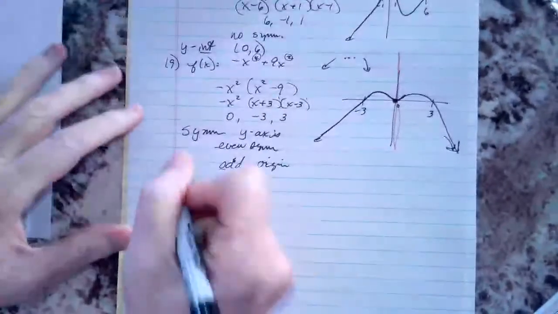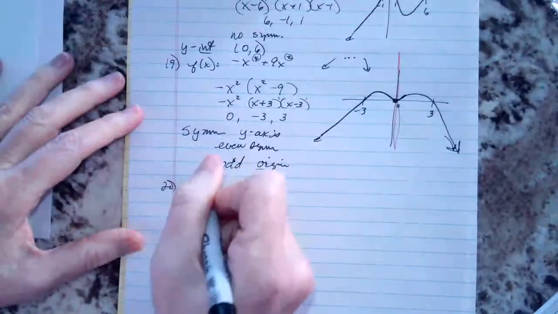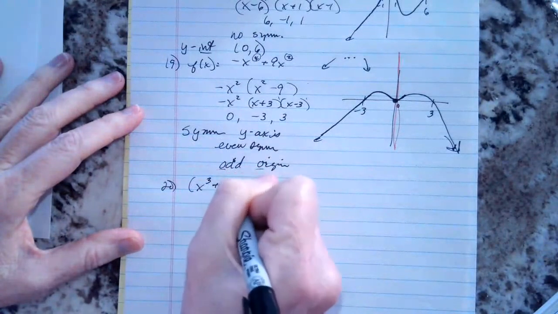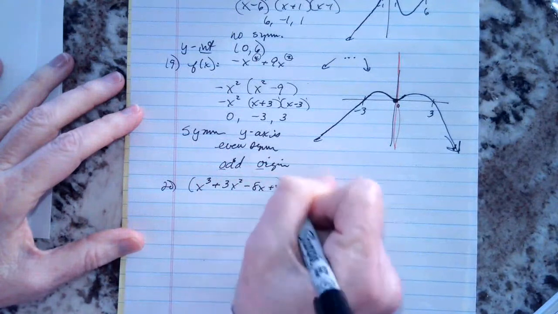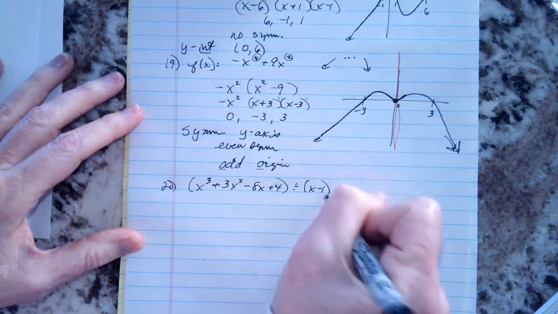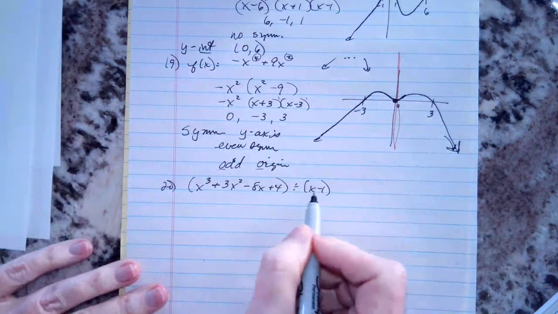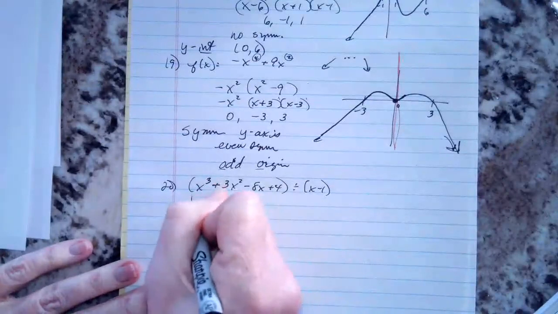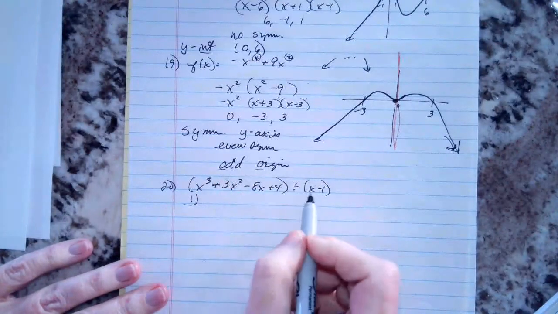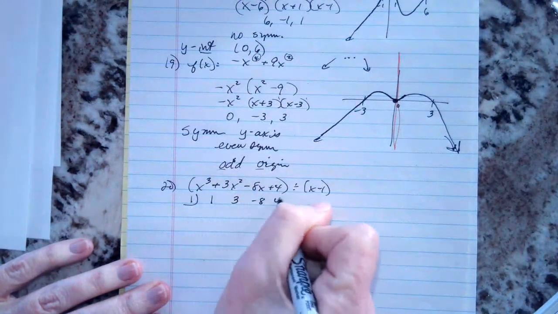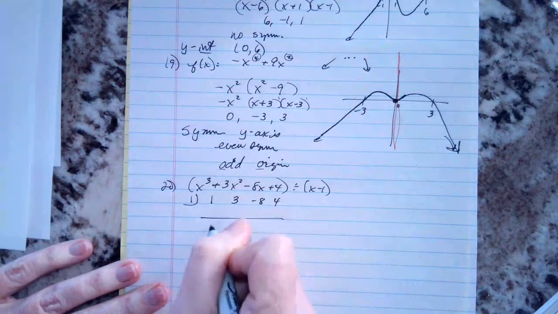Okay, synthetic division. Number 20. It says x to the third plus 3x squared minus 8x plus 4 divided by x minus 1. Okay, synthetic division, that's a liar. You know it's always a liar, and we'll know it in 3.5 also when we'll do some more work with it next week. You're going to change that to its opposite number. So we're going to put a 1 over there. Anytime it's attached to an x, you're doing the opposite. Put the numbers down here, and then let's go to town.